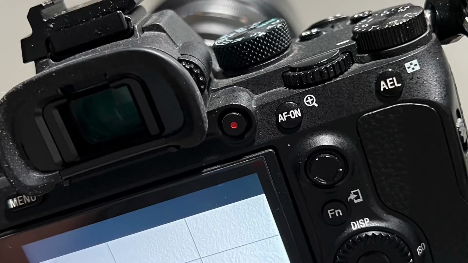You ever try to shoot video with your Sony a7 III and you have to click the little red record button on the back to start recording your video? What if I told you you could use the shutter button to record your video? Because you can, and I'll show you right now.